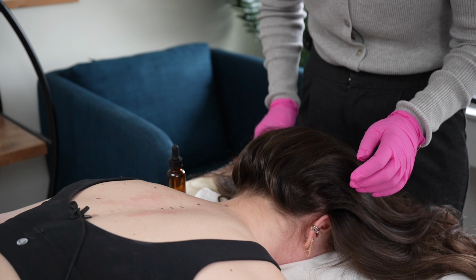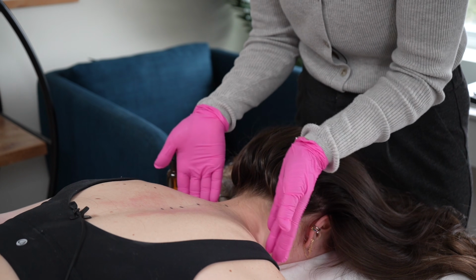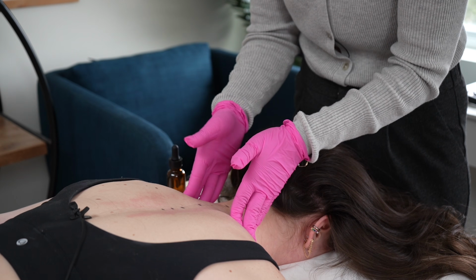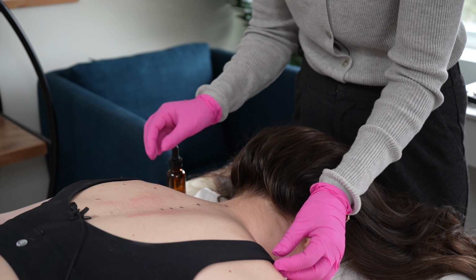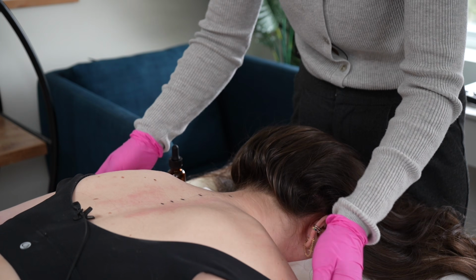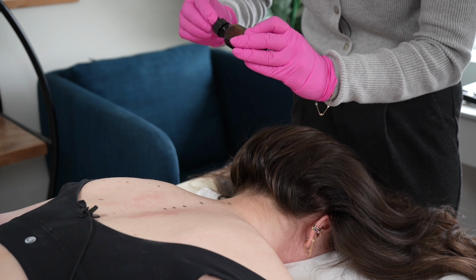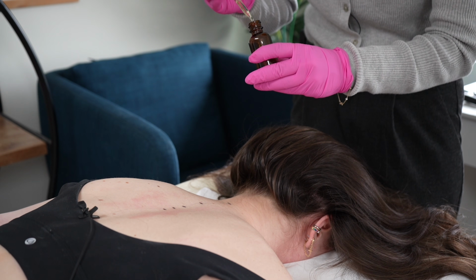Do a little bit of lymphatic work. So we're going to focus on the lymph that is in the neck and shoulder region. I'm going to lower the straps from the shirt. Perfect. I'm going to apply an anti-inflammatory oil.